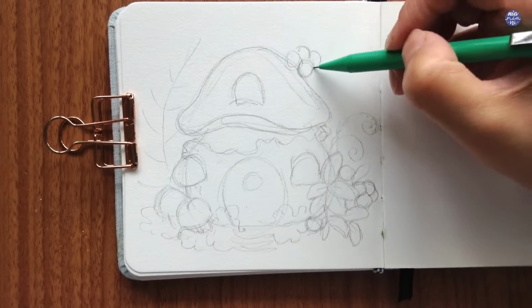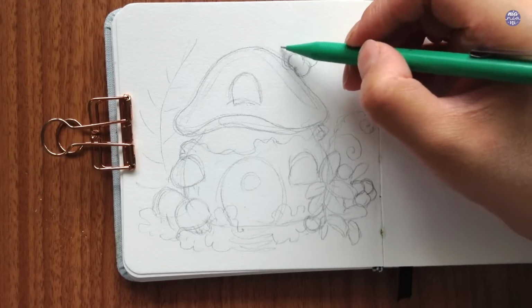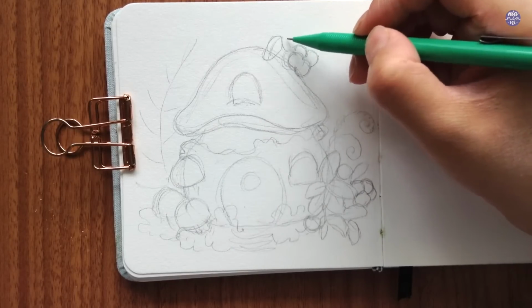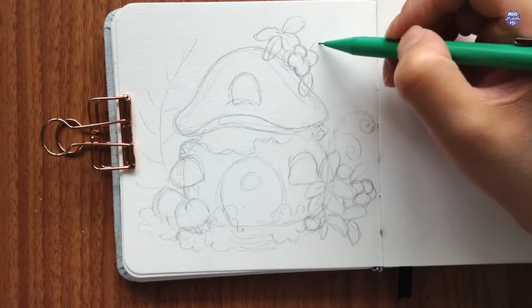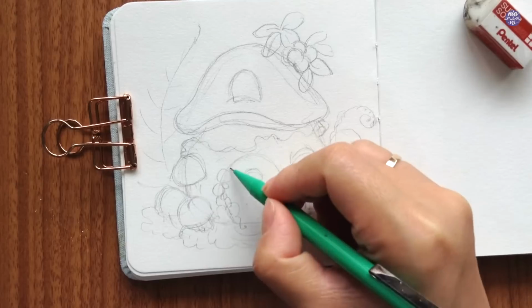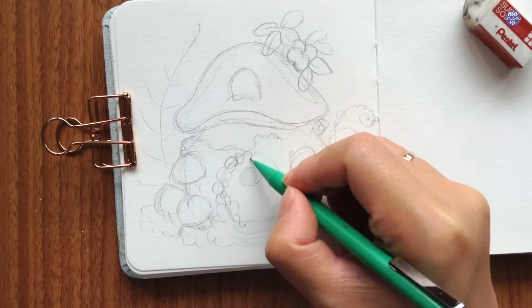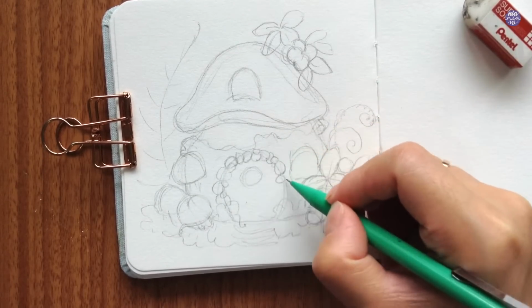And I'm also going to add more ferns, which are at their early stages of growth, so they're curling inwards. I feel like I needed to extend the composition a little bit higher, so I also added blueberry plants on top of the house, which might be growing from the back. Once I have all the elements down, I'm going to start adding on the details of the house.